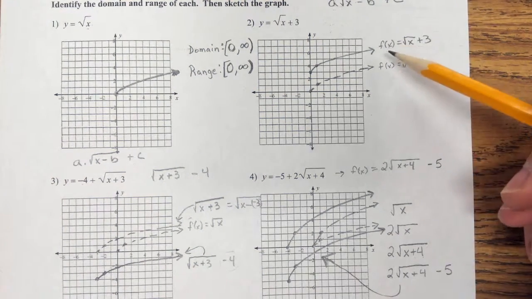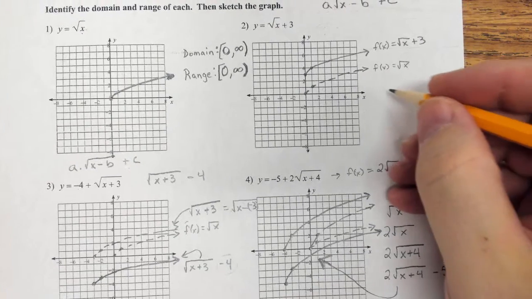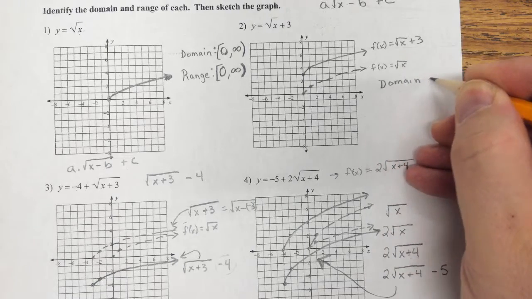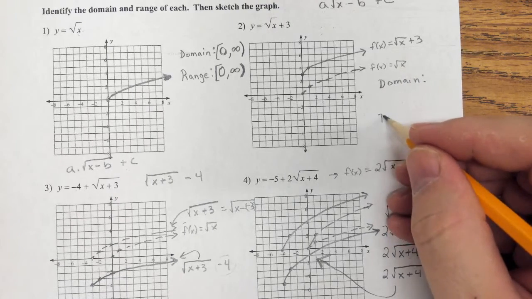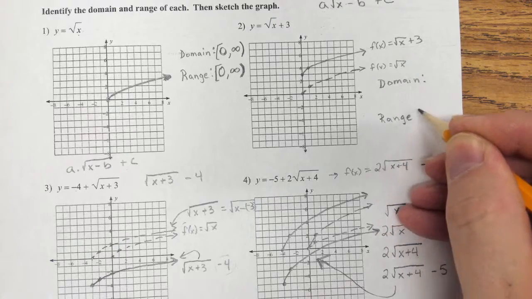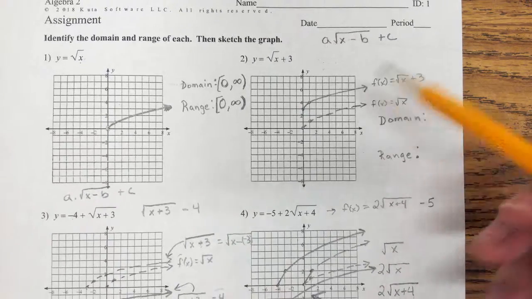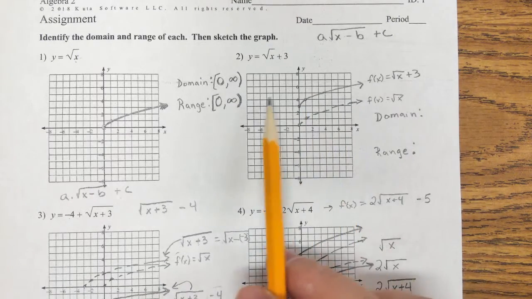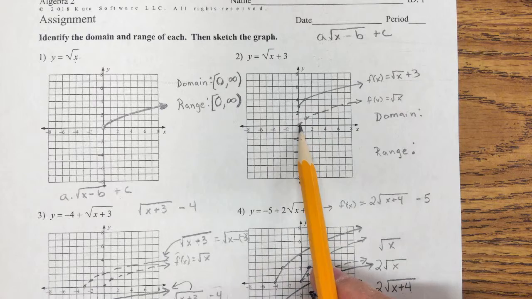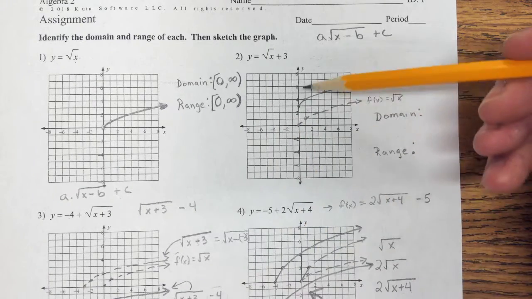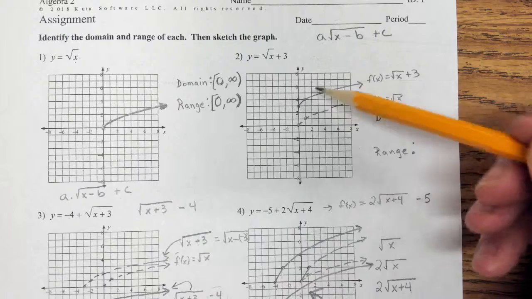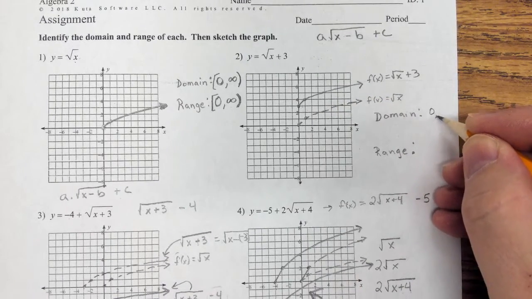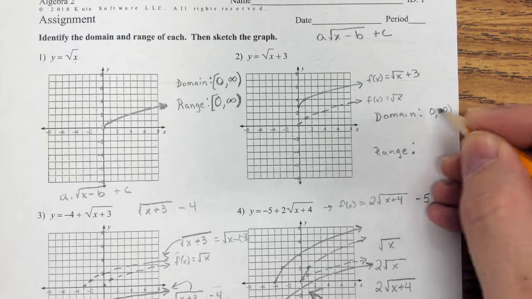So let's do the domain and range of these other functions, okay? Alright. So we'll look at this one first. Well, this function didn't move either to the right or to the left. It stayed where it was on the origin kind of a place and just moved up. So my domain for this one is not going to change. It's still starting at 0 and it's still going to infinity.